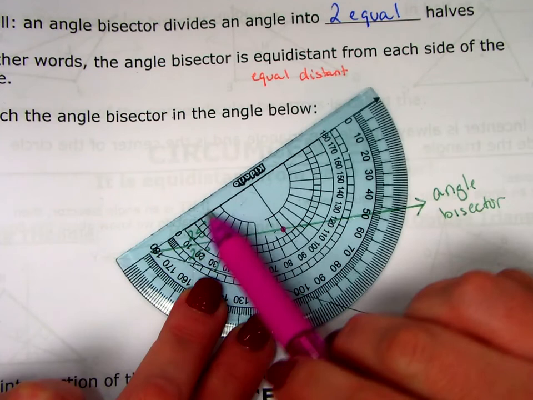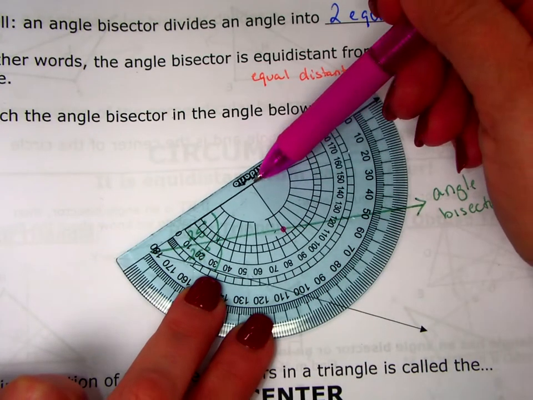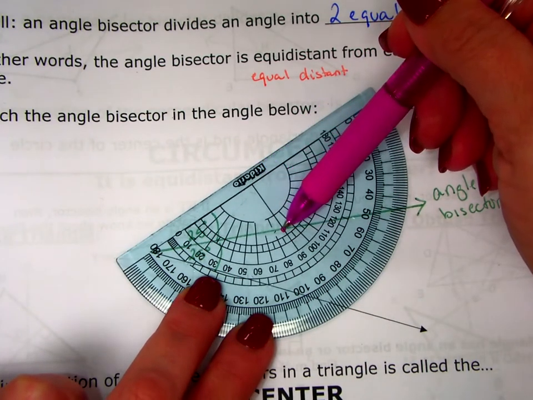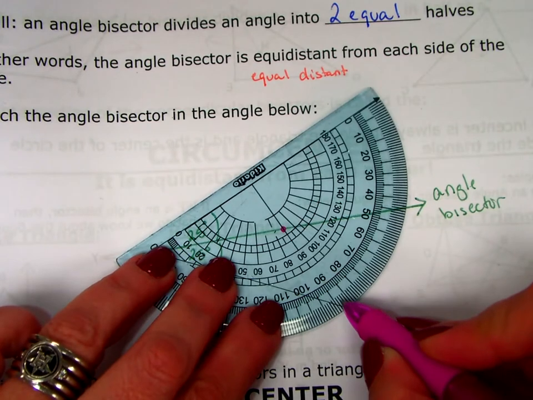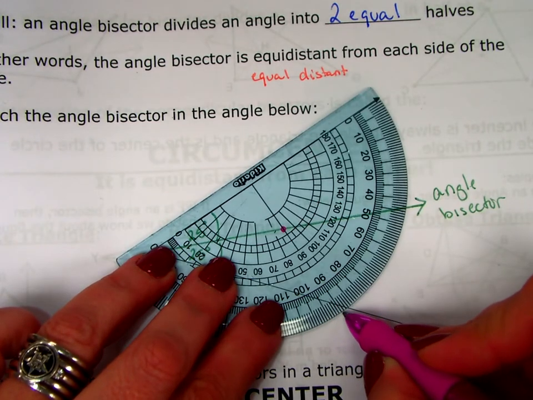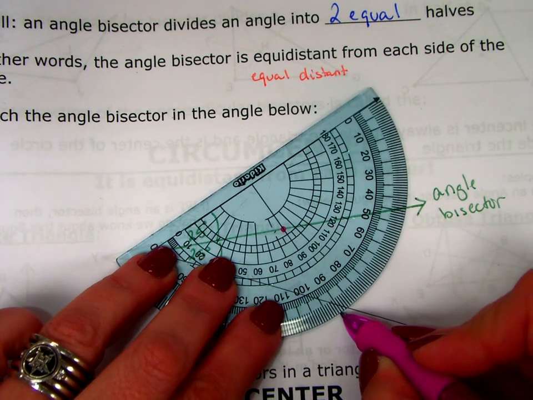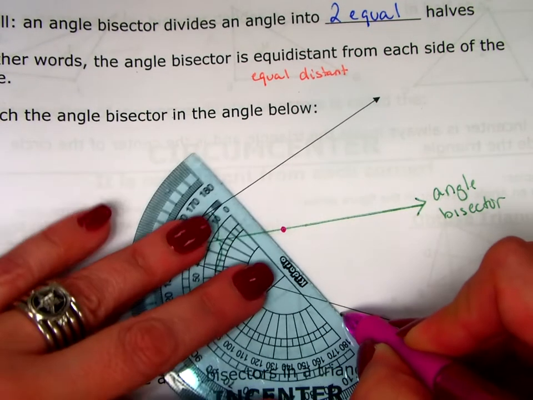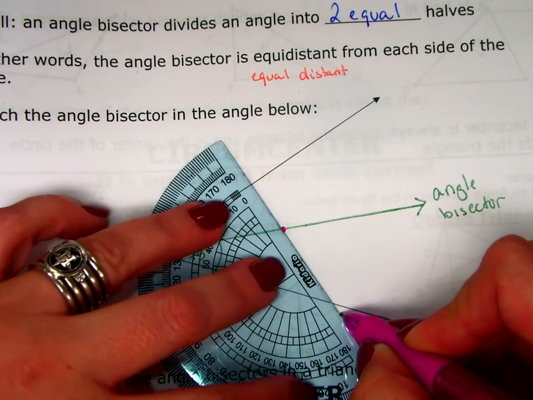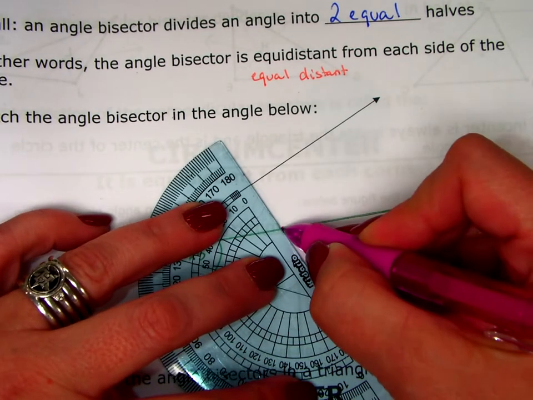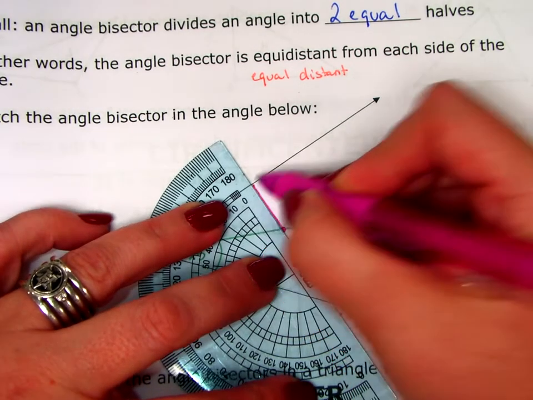Once you have it lined up with the ray, and you have this one lined up to the dot and the 90, then you can put your pencil down at the 90 and the outside, but don't actually draw the line because we just want the distance from the point to the ray. So then I line up, and I just want to measure from the point to the ray.